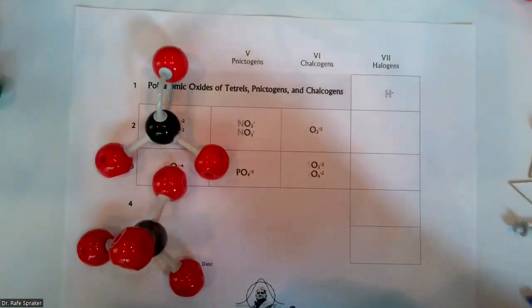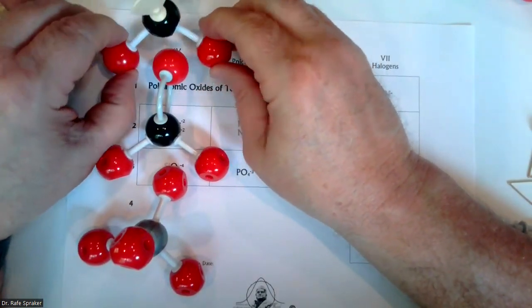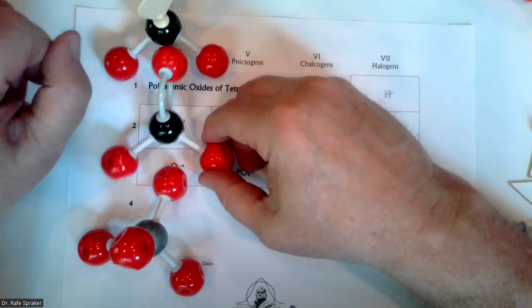Here's the other 2, and the little paddles we have. Both of you all have 2 paddles at least, right?